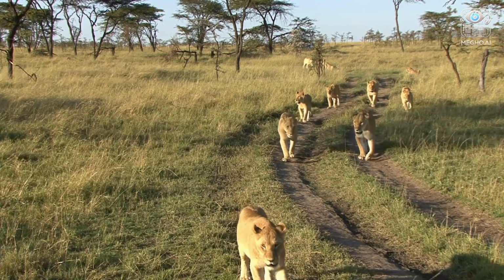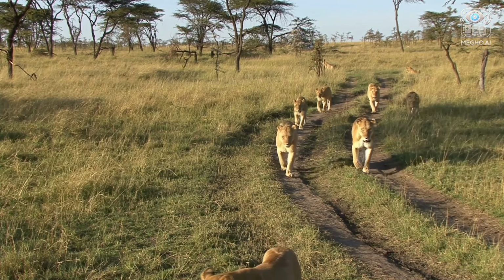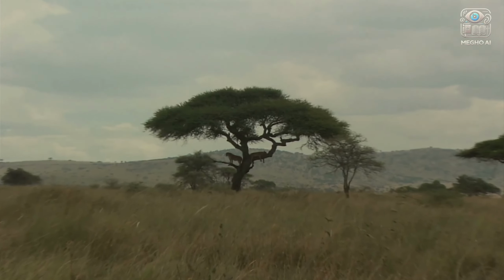African lion, Panthera leo, found throughout sub-Saharan Africa. Inhabit savannas, grasslands, and open woodlands. Typically live in prides, which are cohesive family groups.